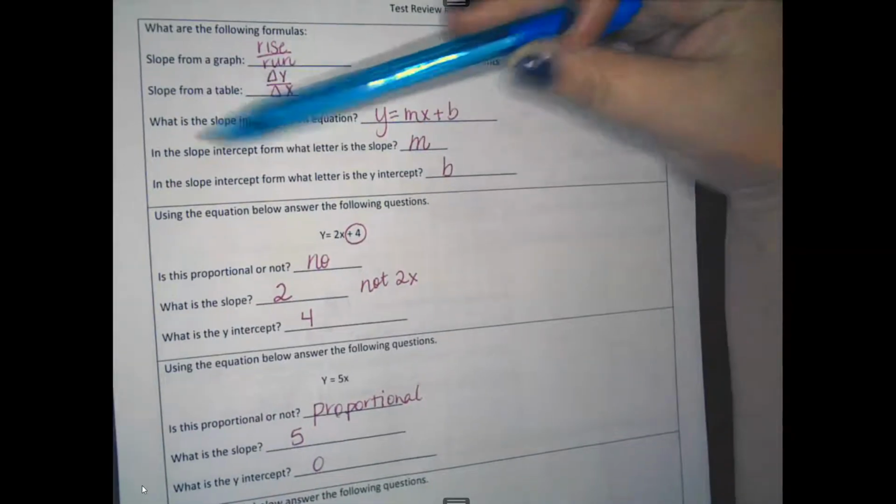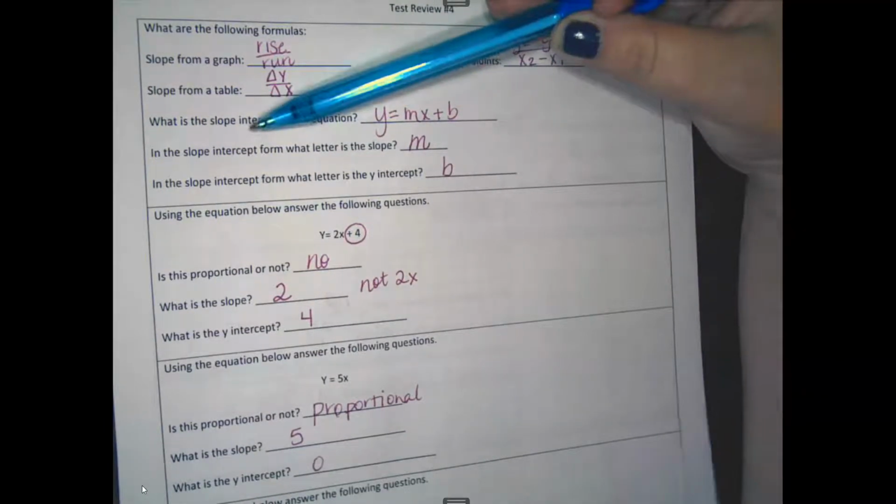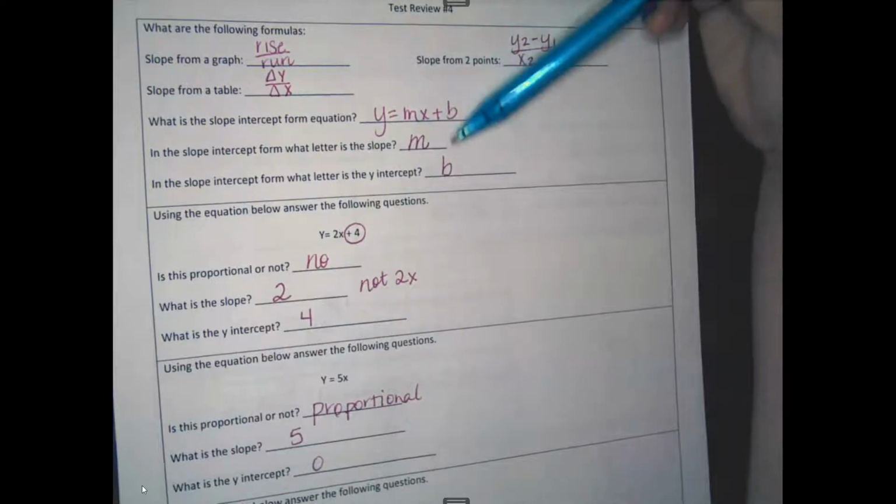Y equals mx plus b is my slope-intercept form. In the slope-intercept form, m is my slope, b is my y-intercept. Alright?